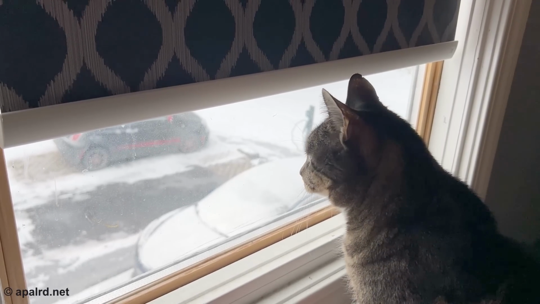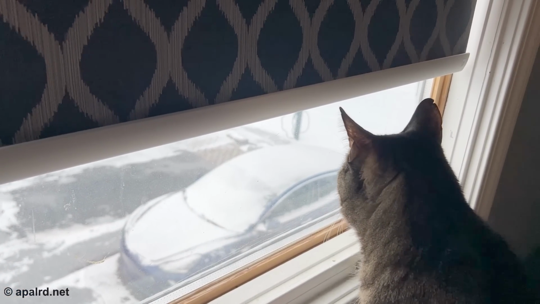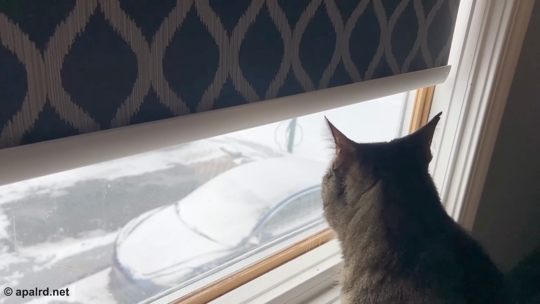I also have full control of what position they go to, so I can leave them open by about a foot to let my cat look out, because he likes that. And I can also have them open automatically. I like having my blinds open in the morning when I wake up so I can see the sunrise. So I usually have them automatically open at sundown so they're ready for the next morning.